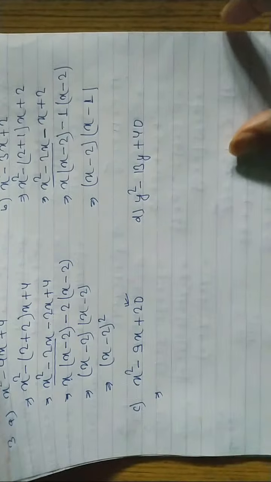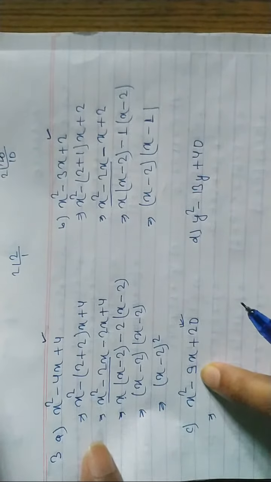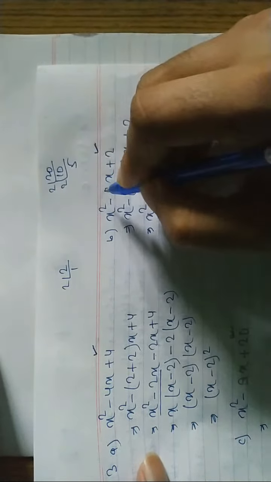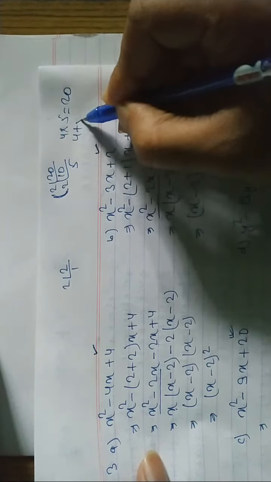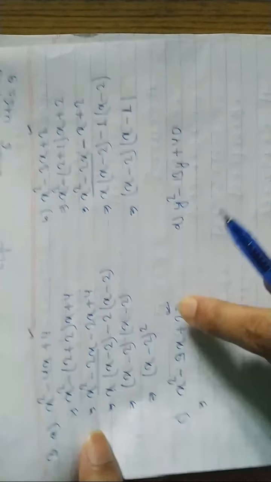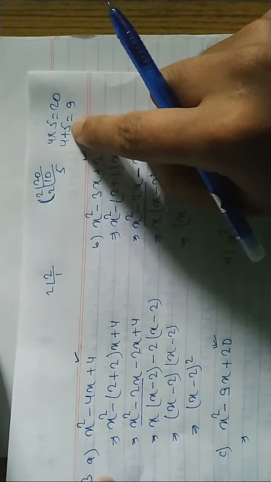How to find them? You can see here, we have to take 20, so 2 tens are 20. When you add these, do we get 9? Definitely not, we get 12 here. So again we have to do 2 5s are 10. Now 2 into 2, how much? 4. 4 into 5, how much? 20. And 4 plus 5, when you add, how much do we get? 9, which is here. So when you multiply, we get 20, and when you add, we get 9. 9 means 4 plus 5.